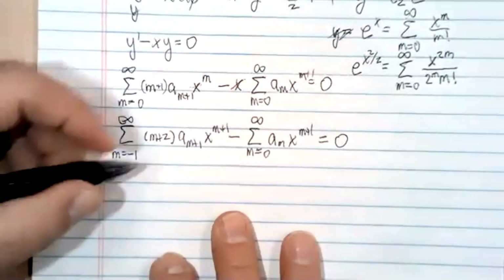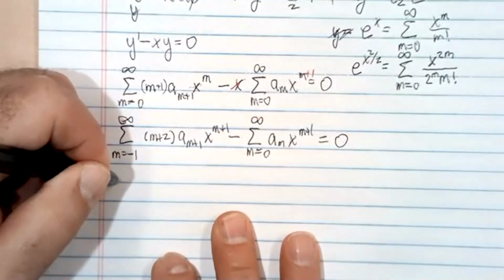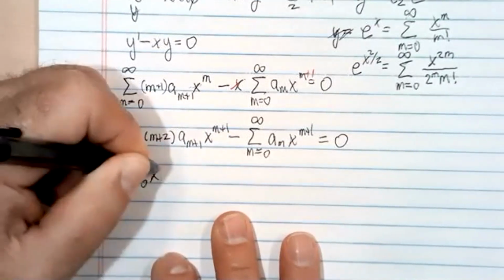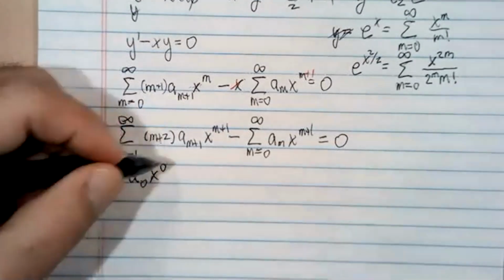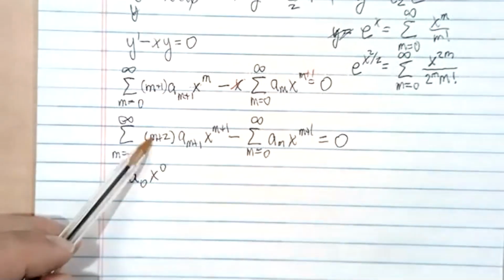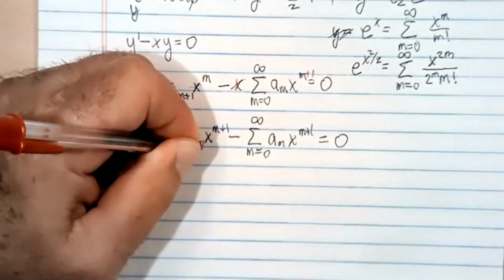So let's write the special case down. When m is minus 1, I've got 1 a0 x to the 0. The subscript on that a be m plus 2. Yes, everything went up by 1 except that.